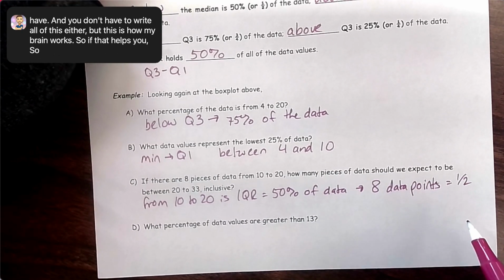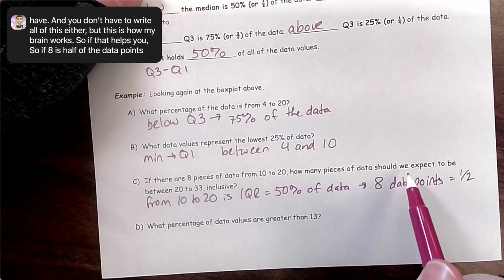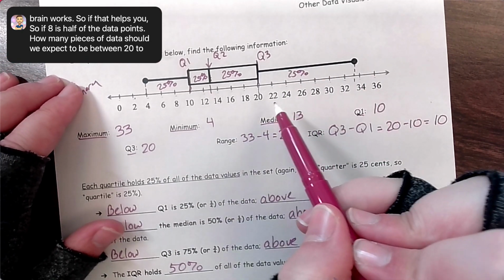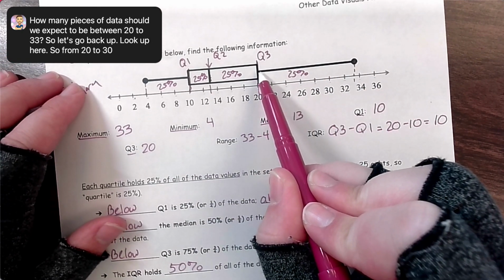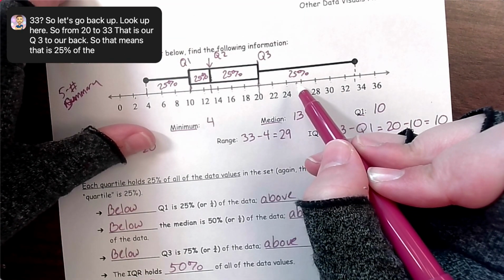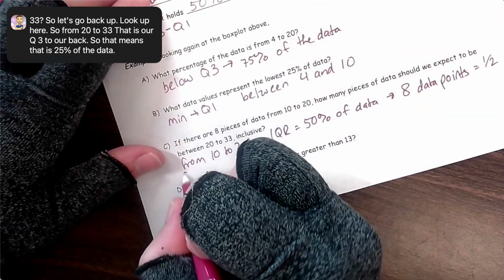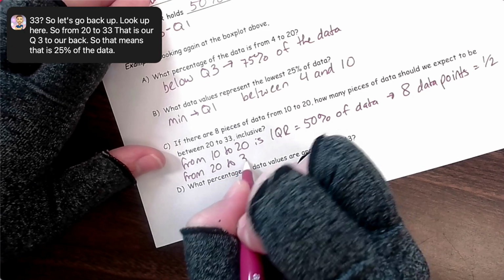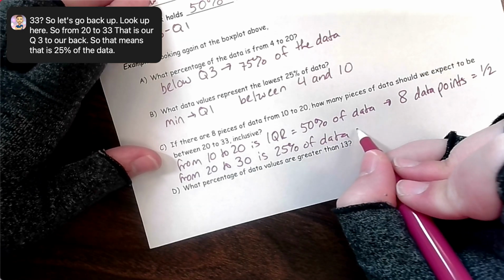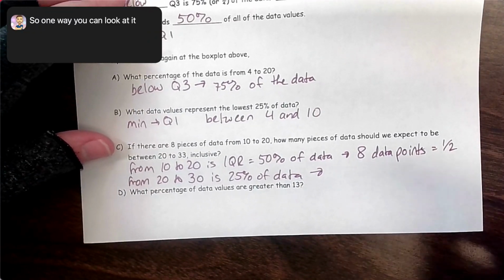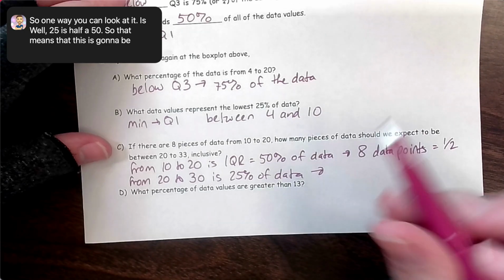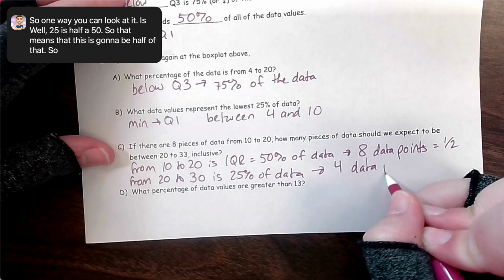So if 8 is half of the data points, how many pieces of data should we expect to be between 20 to 33 inclusive? So let's go back up, look up here. So from 20 to 33, that is our Q3 to our maximum. So that means that is 25% of the data. So one way you can look at it is, well, 25 is half of 50, so that means that this is going to be half of that. So 4 data points.